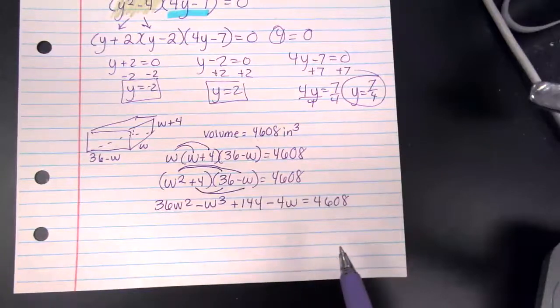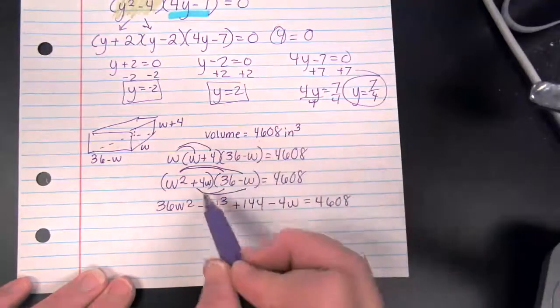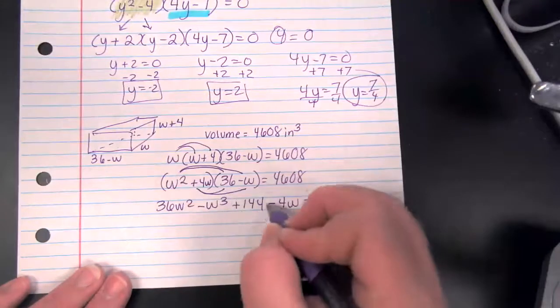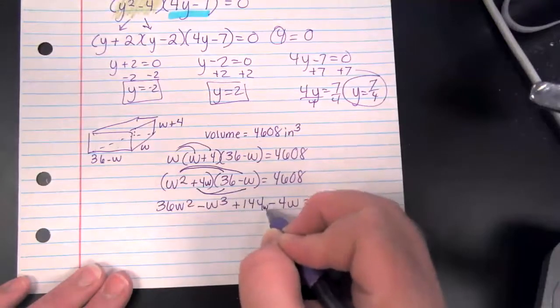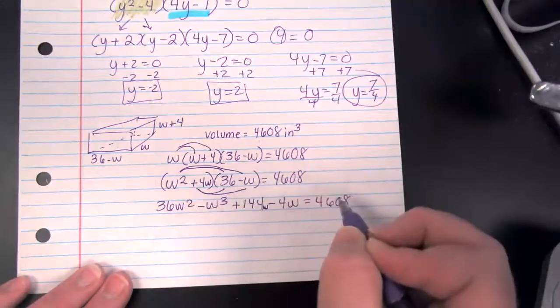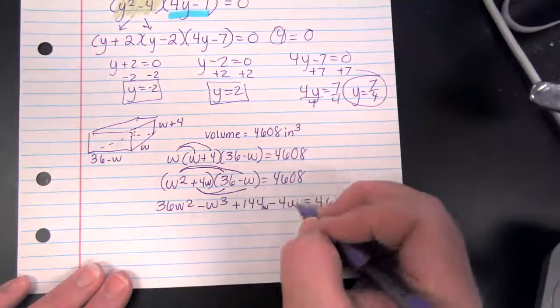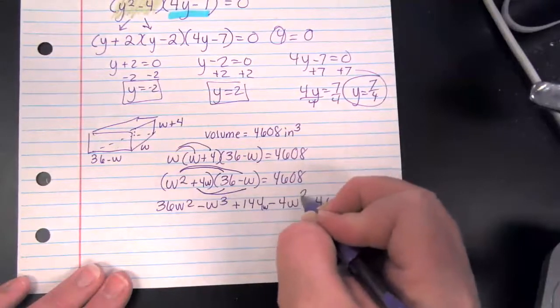The next thing, I think I did something. Did I do something wrong? Oh, yep. I forgot a W there, didn't I? So this would be 144W, and this would be 4W squared.